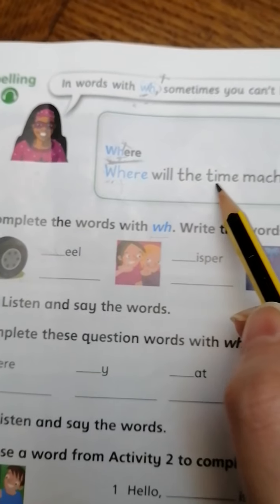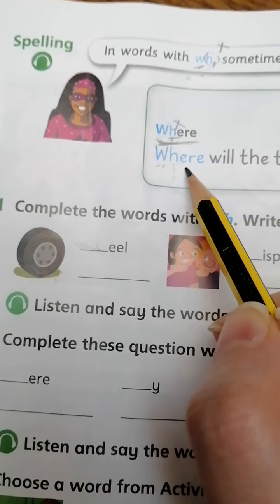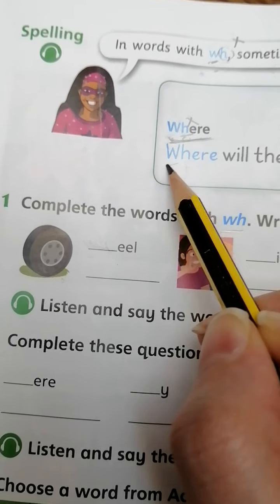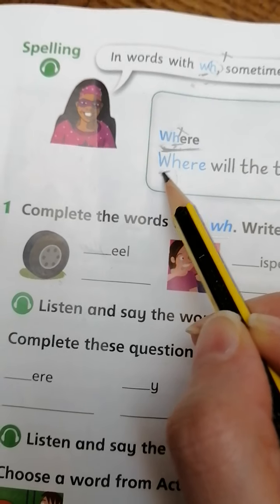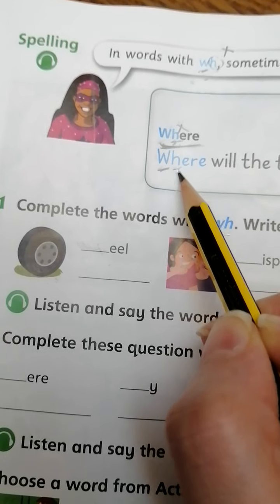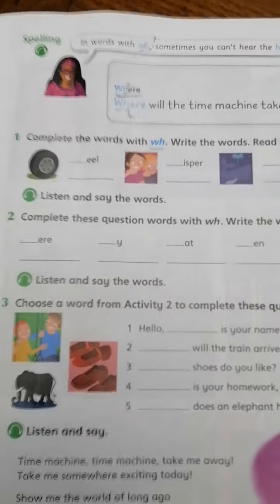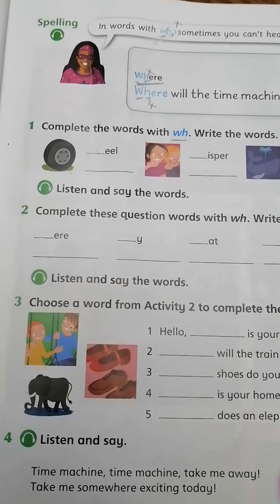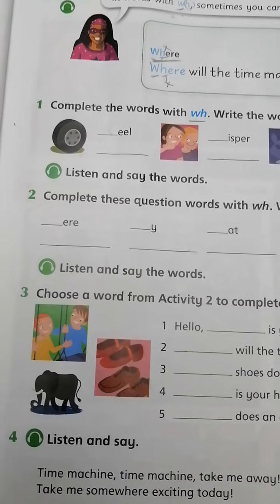Where will the time machine take me? Where? We hear the sound of the letter W, but we don't hear the sound of the letter H. It is silent. Okay, let's go to the first question to understand the idea well.